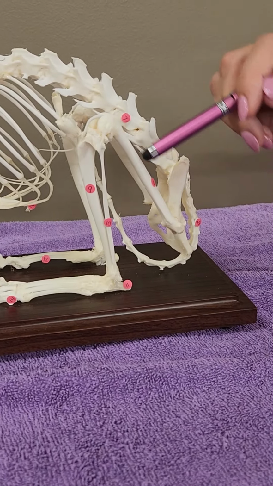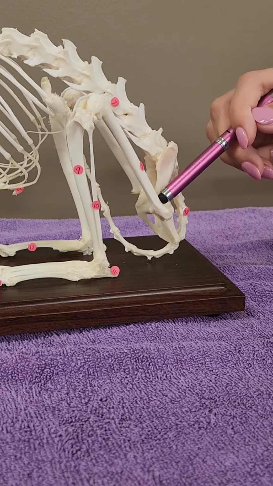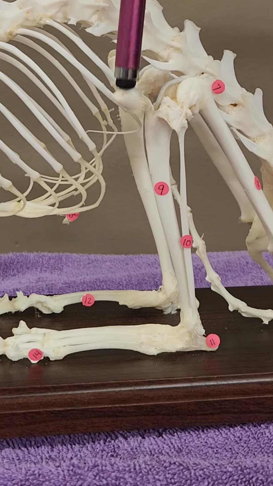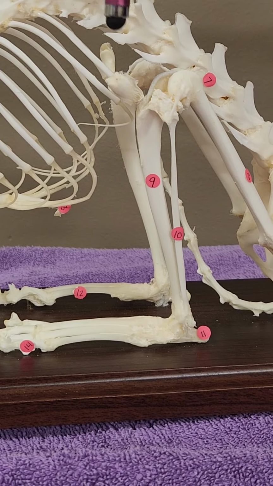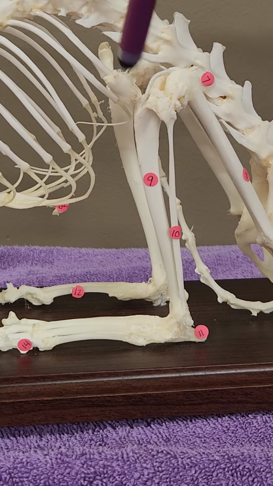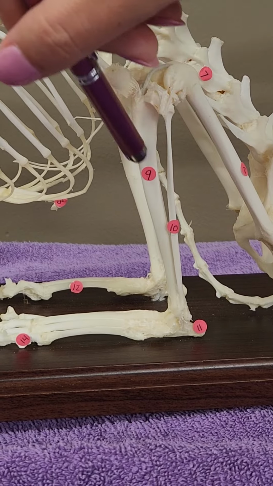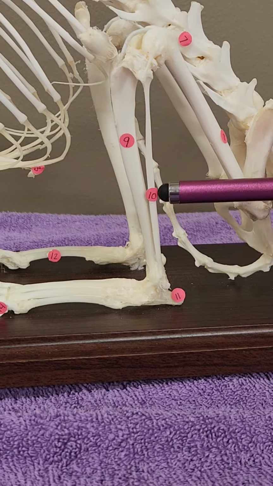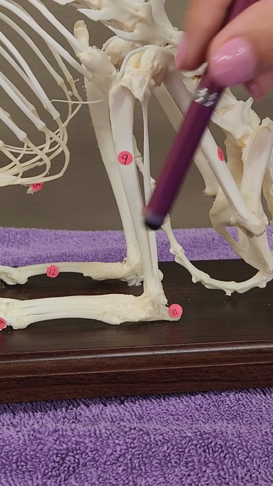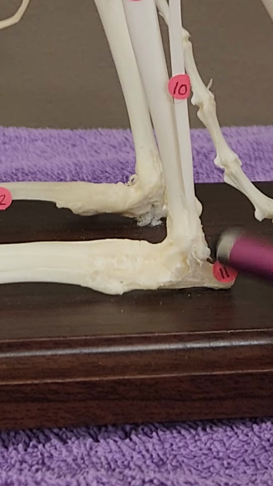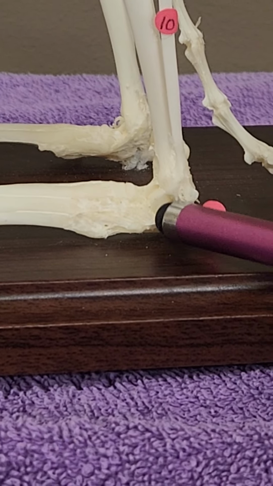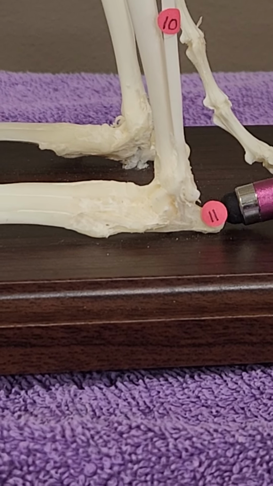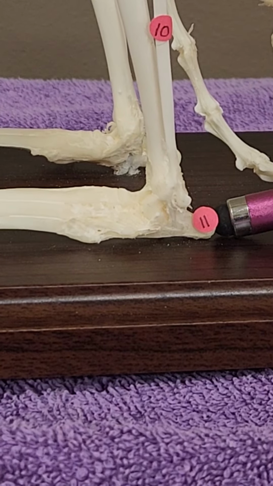Moving our way down the leg, we have the large leg bone here called the femur. The kneecap, kind of floating in space over here, is called the patella. We have two bones that make up the lower leg. The larger one is the tibia, and then the small one is the fibula. On our way down to our next group of bones here, the tarsal bones. We have one extra tarsal bone, you can see it's labeled here already with the number 11, and that's the calcaneus.